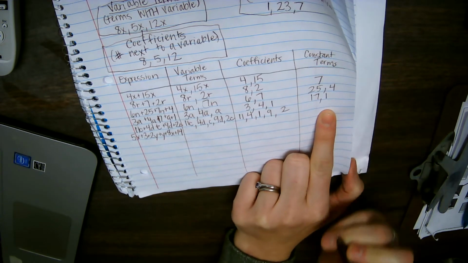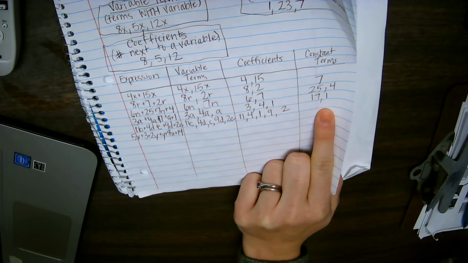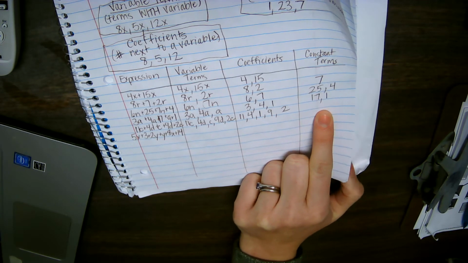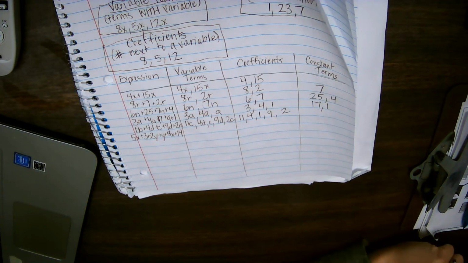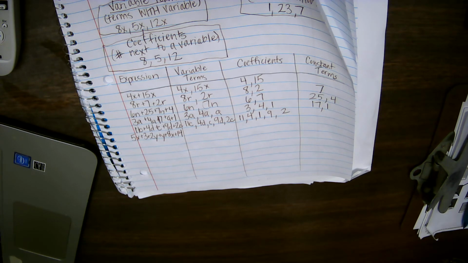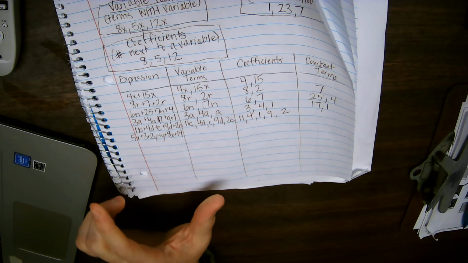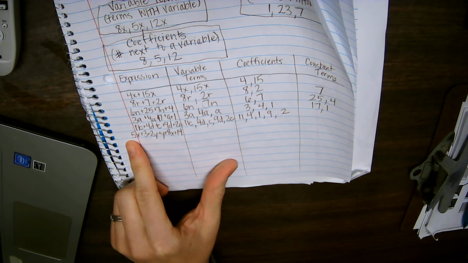Do we have any constant terms? Any terms without a variable? We didn't here either. Alright, this is the last one. I really want you to try this on your own, so be sure you're pausing the video after you get this written down. I'll repeat it twice.